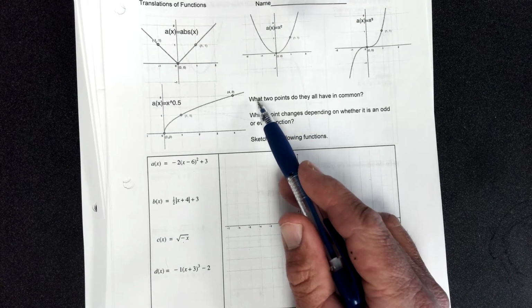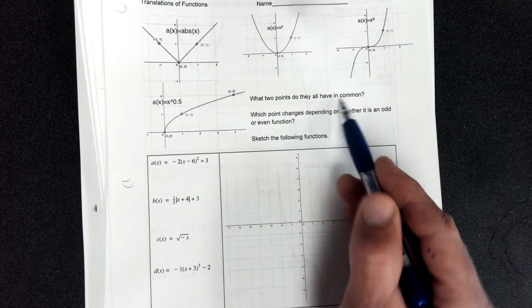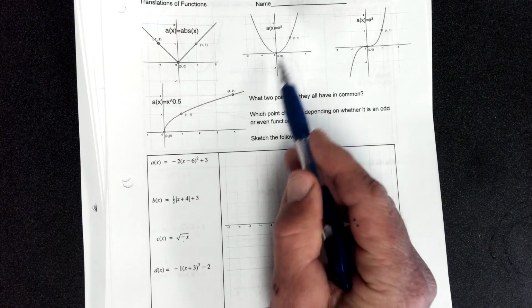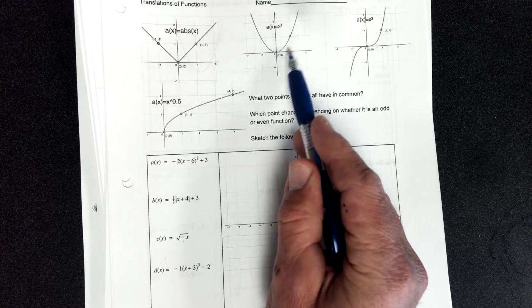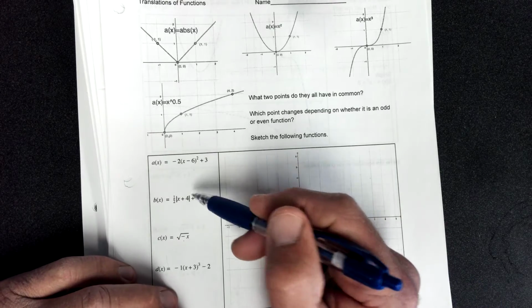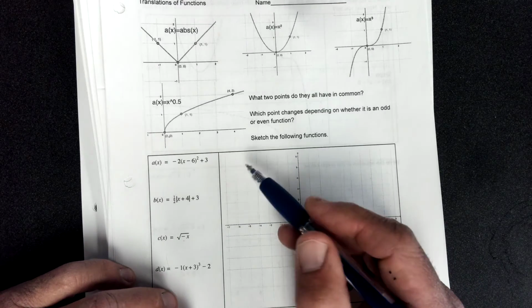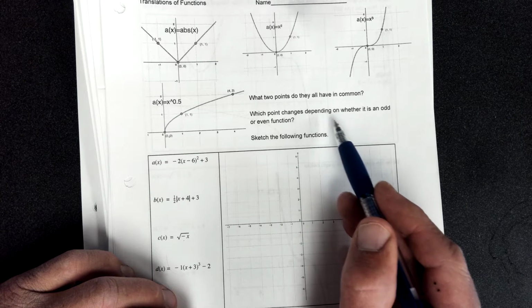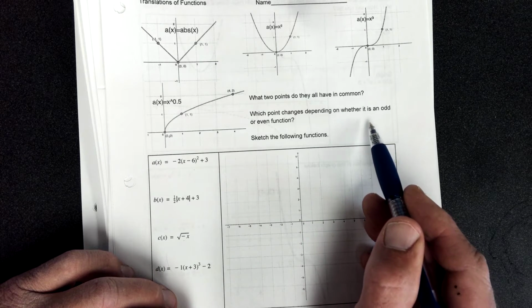Now some questions that we have is, what 2 points do they all have in common? Well, they all have the vertex 0, 0 and then 1, 1. And we're going to be using that relationship, up 1 over 1, to sketch all these graphs. But remember too, you can always go back to plugging things in. And then which point changes depending on whether it is an odd or an even function.